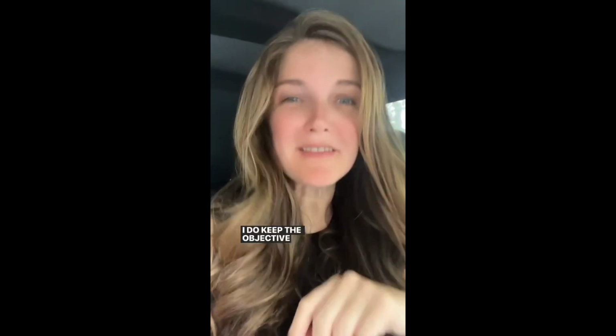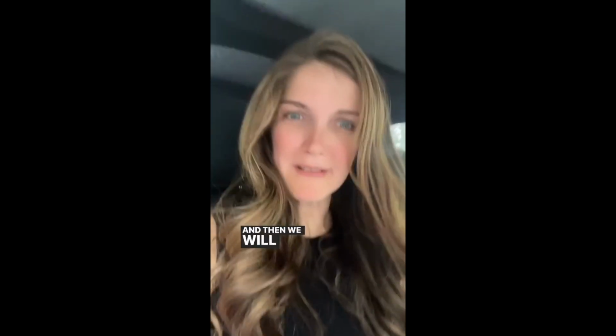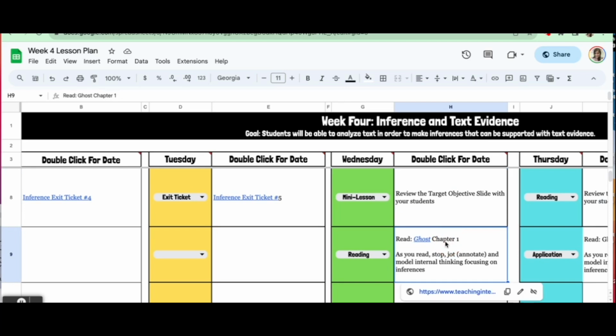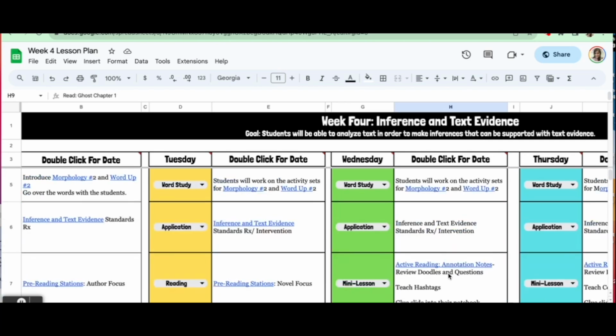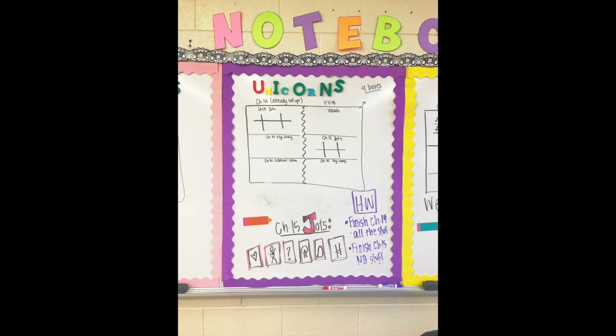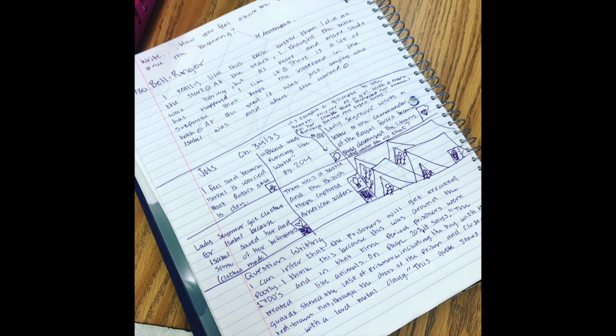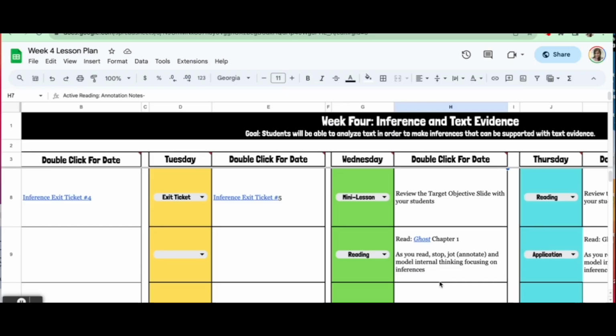I do keep the objective slide up on the board so we can have that front and center while we're reading, so we do not lose focus on why we are reading our novel. And then we will stop and jot based on the objective. And then we flow right into reading our first chapter. When we're doing this, I'm stopping at natural spots and I am modeling how to do these annotations. We have a jot, I call it a jot board in our notebook. Usually it's 4 to 6 jot spaces, 4 to 6 boxes, and students are jotting while we read. So we read together, we stop together, we jot together.